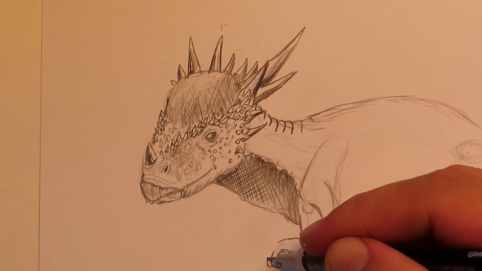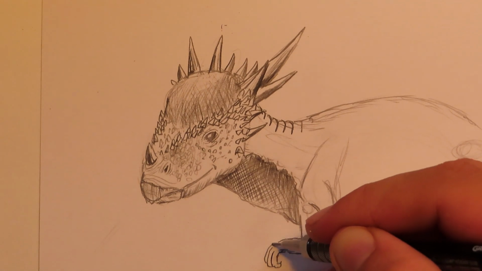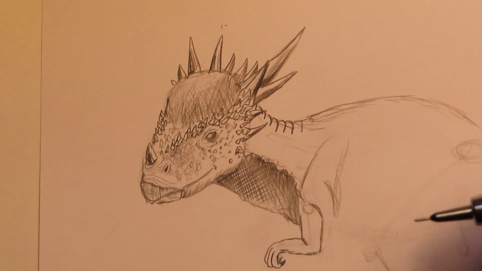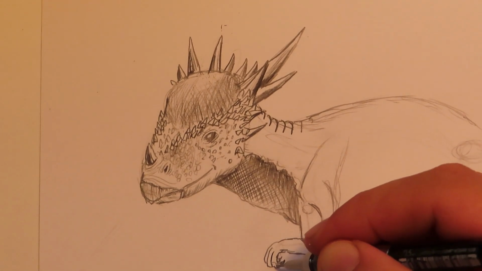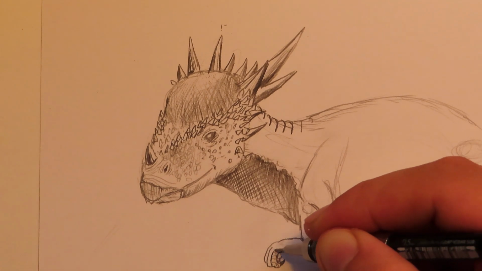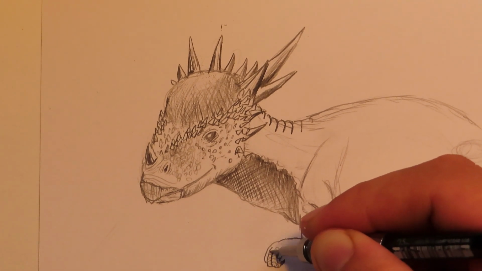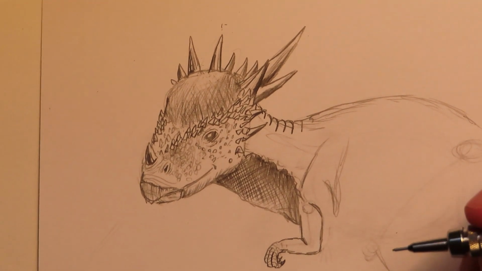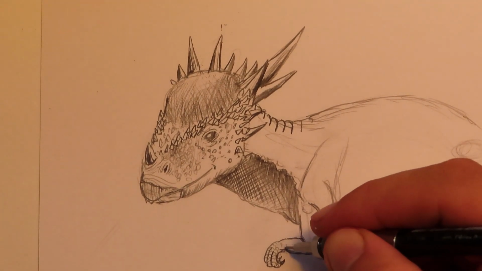So I'm going to put in the little fingers here of Stygimoloch. Pretty sure it has 4. And it's got some short little claws. They're not really that dangerous, but claws nonetheless. It's like dogs have claws, but they don't really use them to fight, you know. I don't think the Stygimoloch would use its hands in a fight.